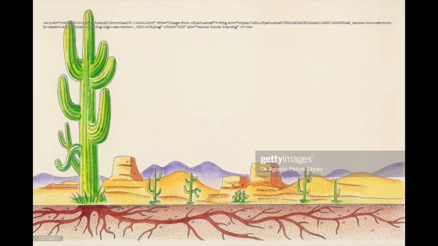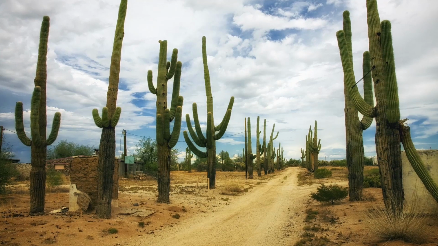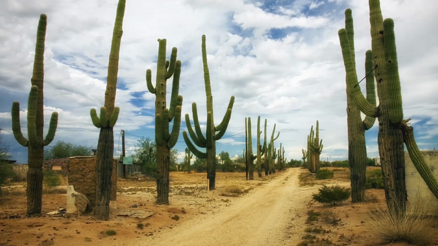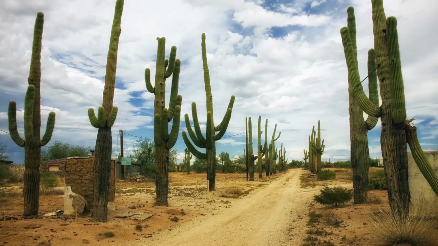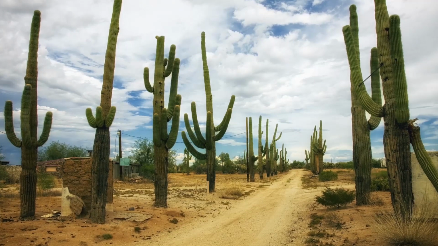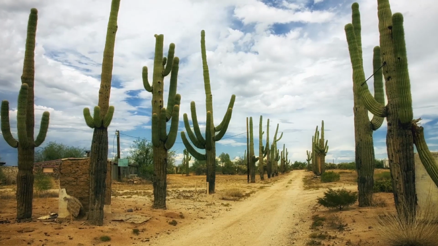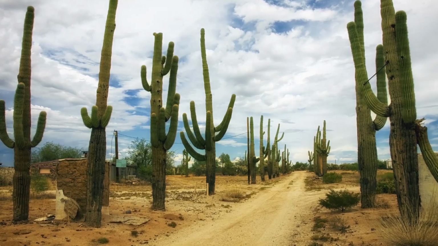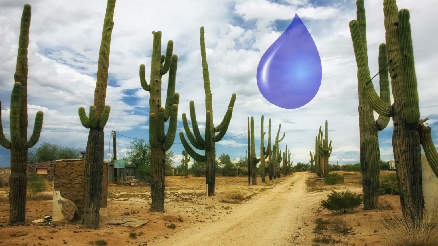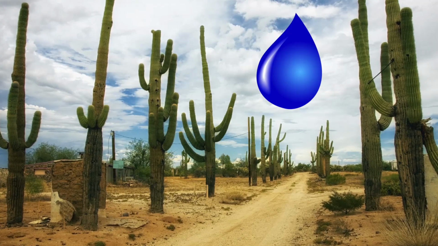They also have many other adaptations. They have long roots that help them find water, and they store that water in very fat stems so they can store as much water as possible during the dry times. They also don't have leaves, and this is because leaves lose water. So all of these adaptations help them survive and get enough water and nutrients.